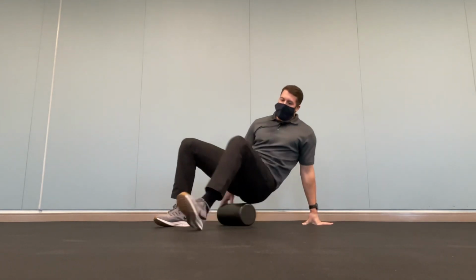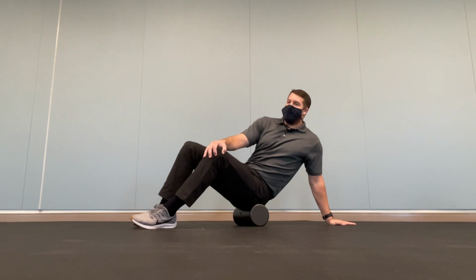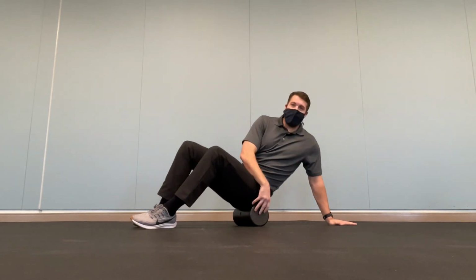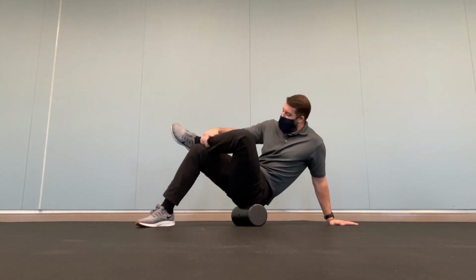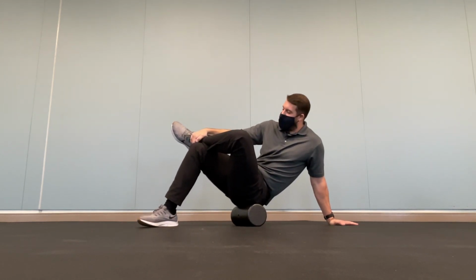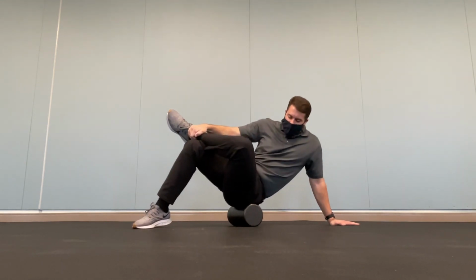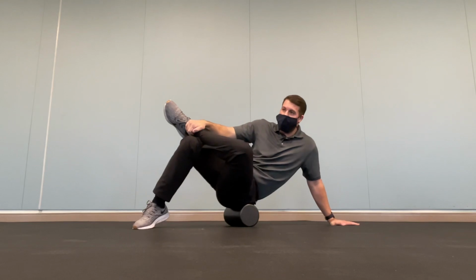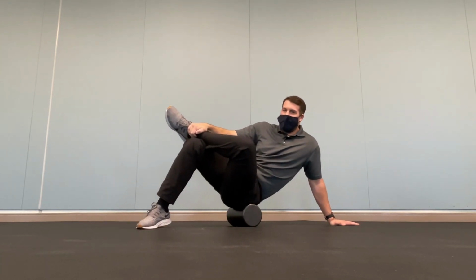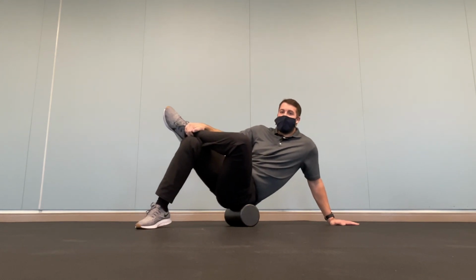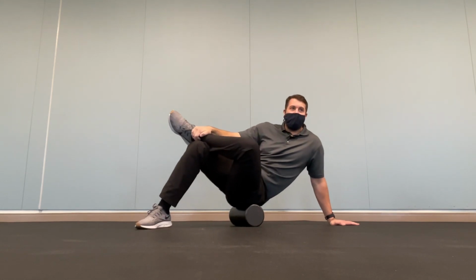Glutes or glute max and hip rotators. I'm going to sit on the roller. I'm going to lean on my left side here. I'm on my left glute. I'm going to cross my left over right. My right knee is bent about 100 degrees, or 90 degrees. And then from here, I'm going to lean into that left piriformis, glute max, and glute med muscles here. And I'm going to just try to focus on small rolls up and down that hip rotator.